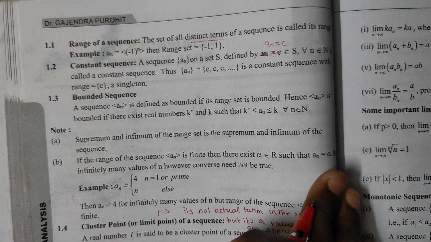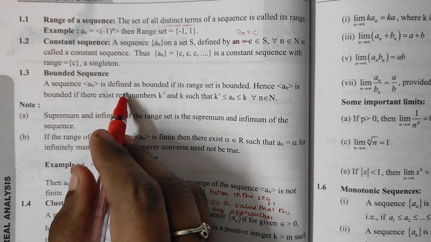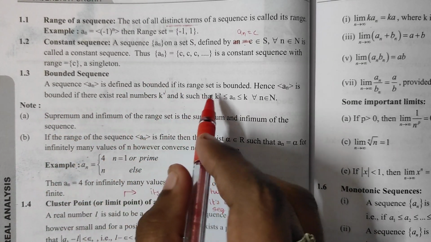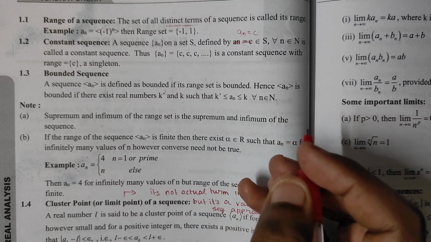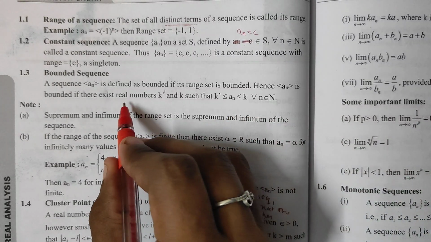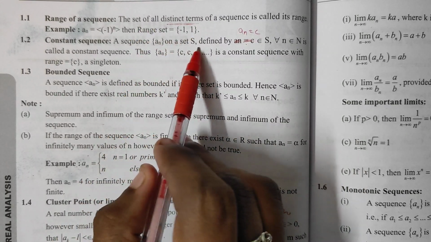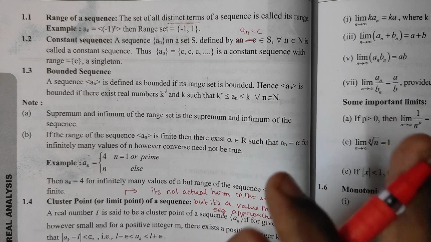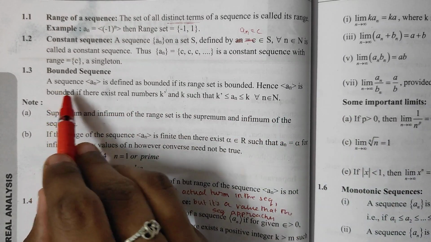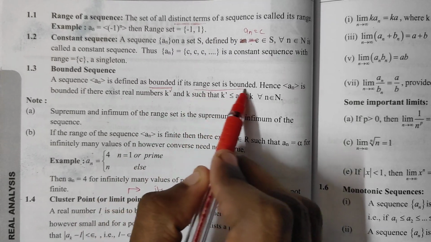Next we are going to see another definition, which is bounded sequence. A sequence an is defined as bounded if its range set is bounded. Bounded means just think that there exists a real number such that your range set is less than or equal to that real number. That is what a bounded sequence is. An is defined as bounded if its range set is bounded.